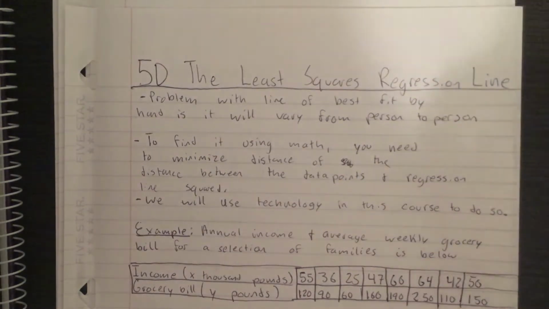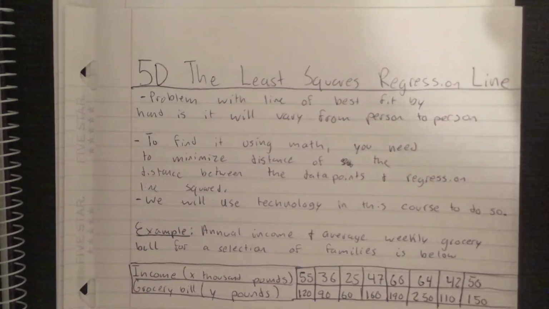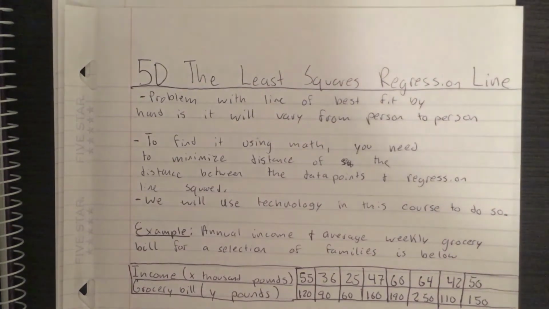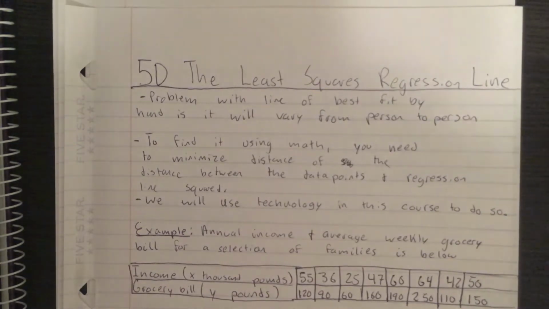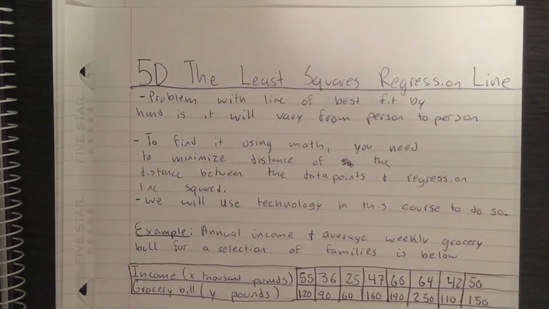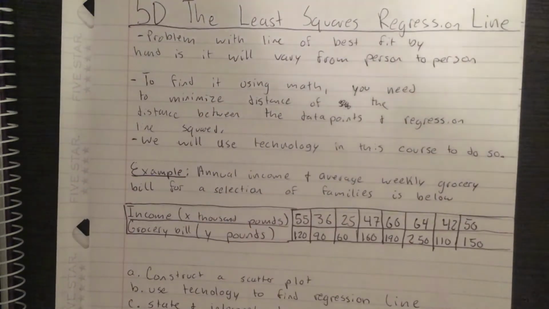So to find the least squares regression line, which is the mathematical way of doing the line of best fit, you need to minimize the distance between the data points and the regression line, and we're going to take that distance and we're going to square it. However, in this course for IB, for applications and interpretations, they do not ask you to calculate it by hand. We're going to just use technology to do so. So you just need to know how to use technology to get this equation.